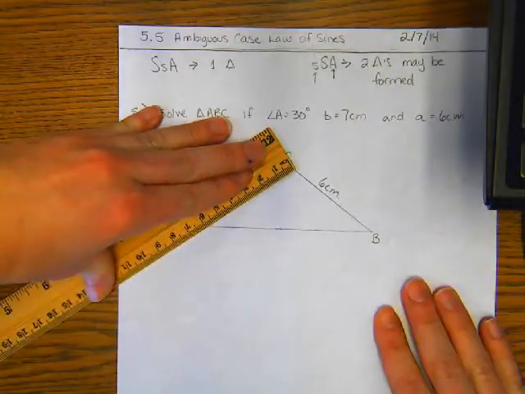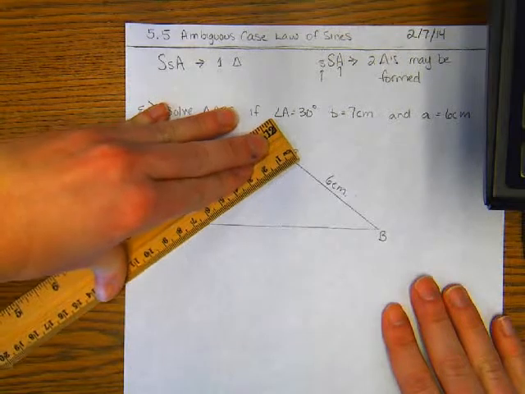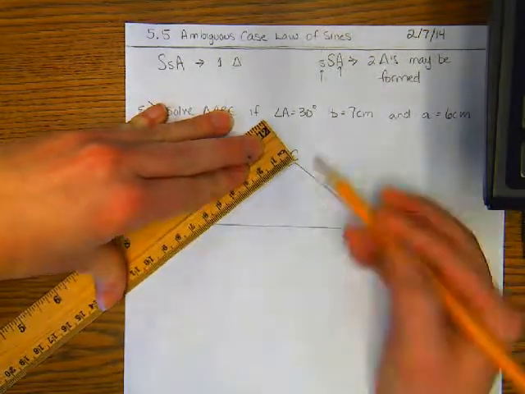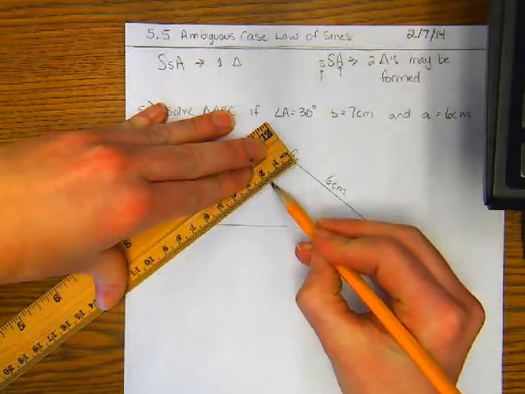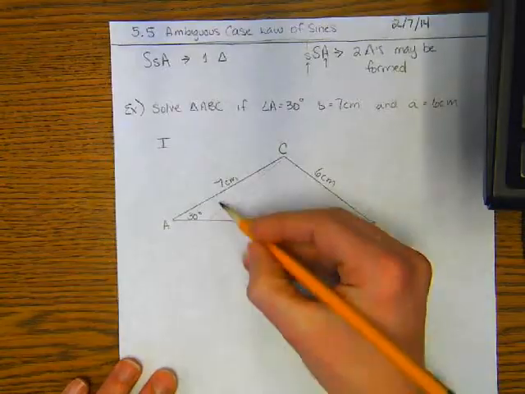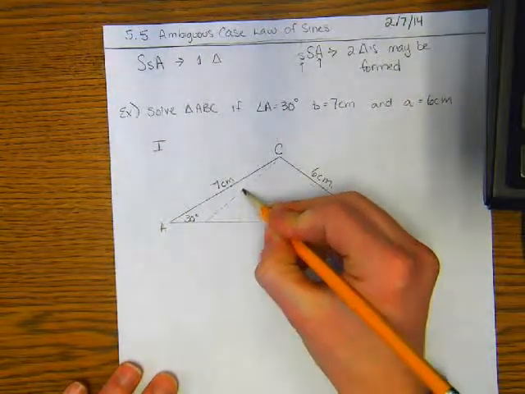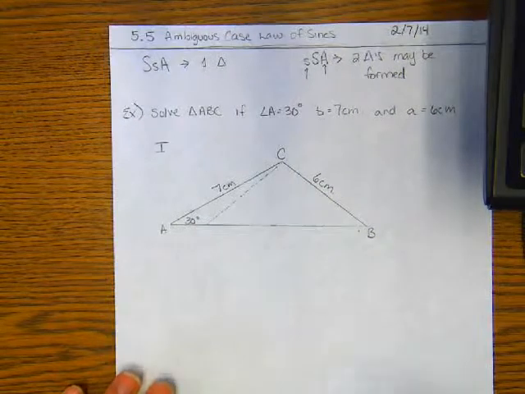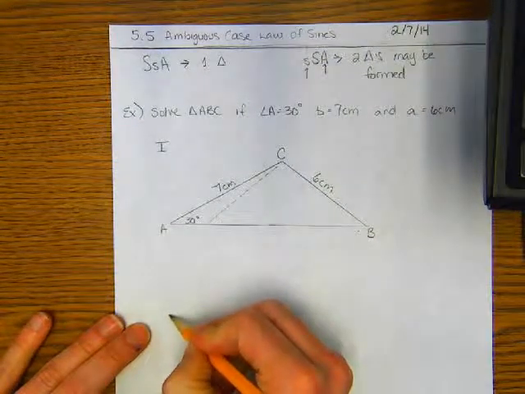That would make this triangle, I'm going to make it with a dotted line. So you can see that I could make this second triangle. I'm just going to draw that there, because this is clearly still 6. That's going to be my second triangle.